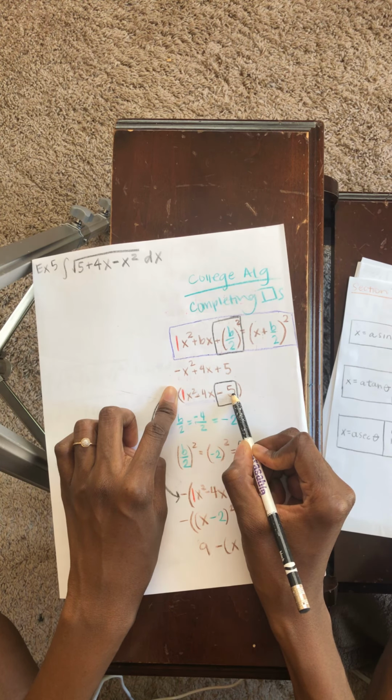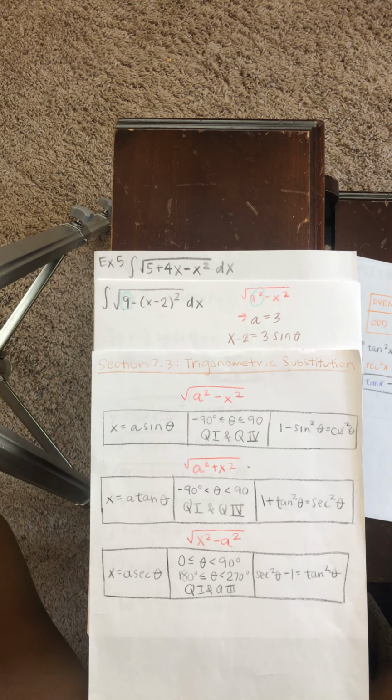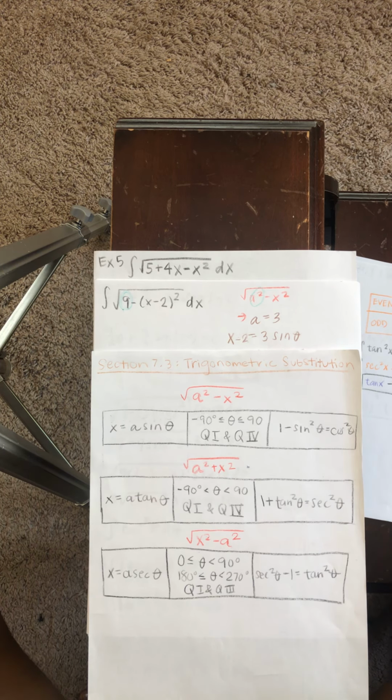We have a minus sign when we have the a in the front, so we'll be using this first one. So we need to find our a first. So in this case, this 9 is a squared. So to get the a by itself, we take the square root, which will give us 3. So then our x is going to be 3 sine theta. Sorry. I almost messed up there.